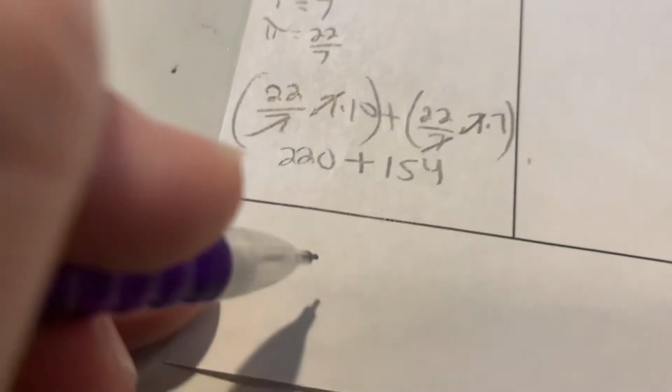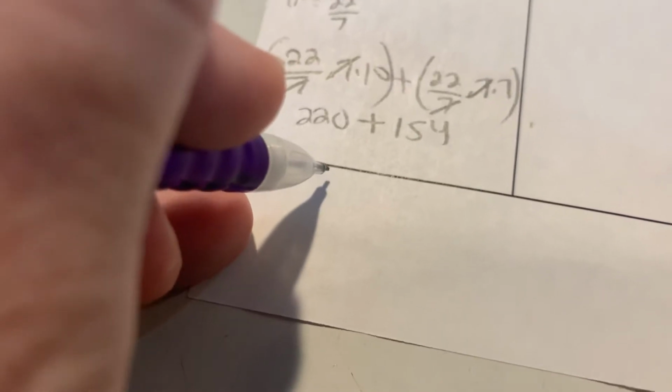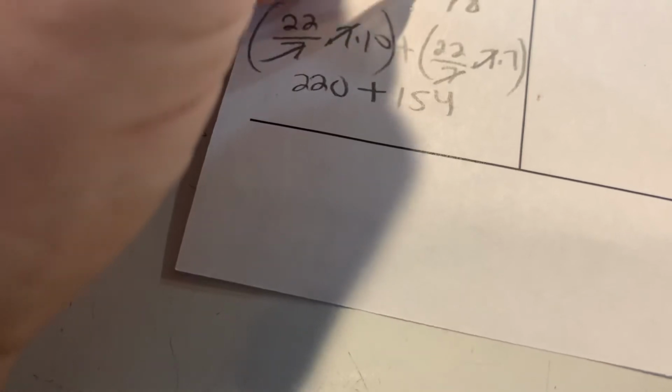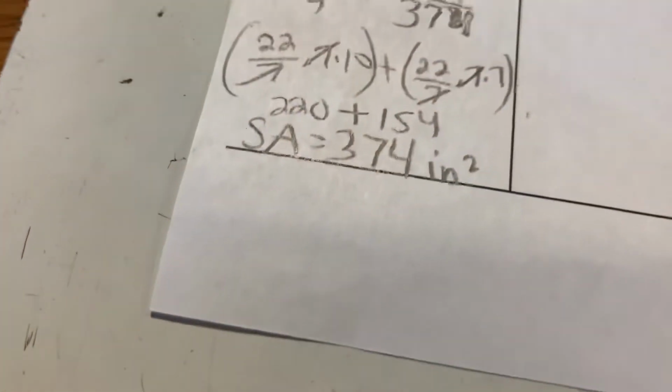When you add both of those, let's see here, 220 plus 154, oops, I didn't do that right. It should be 4. So it's 374. And don't forget your unit of measure, inches squared.